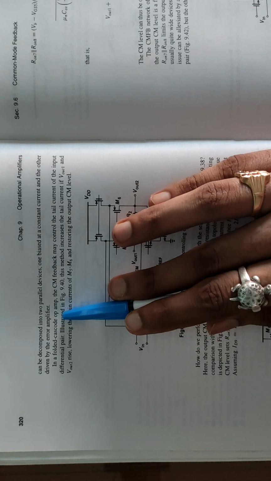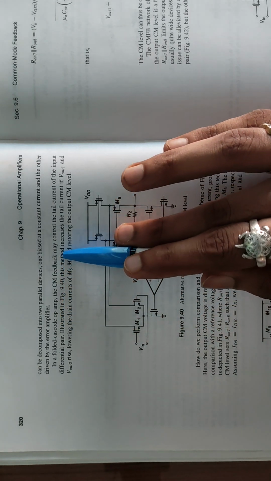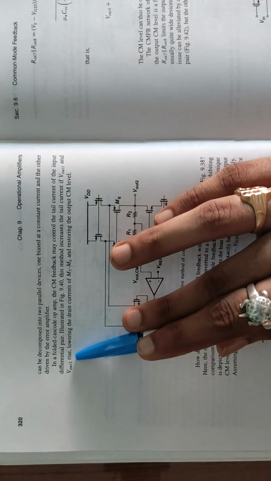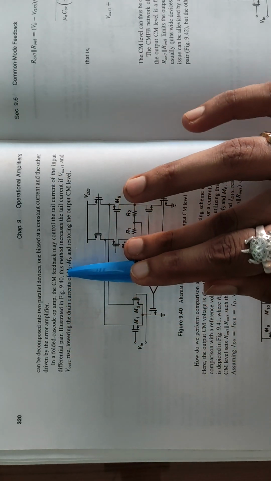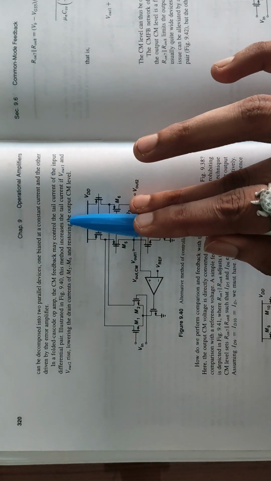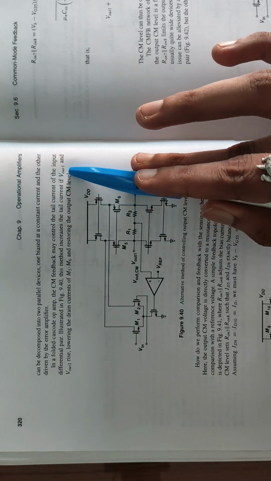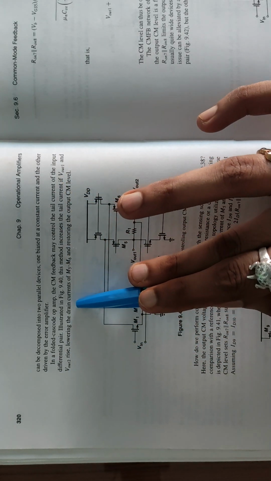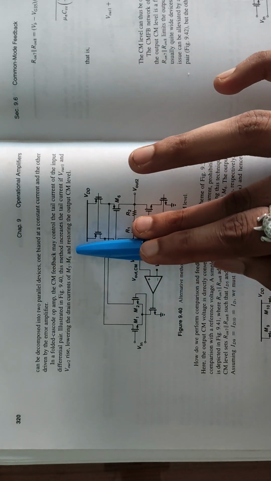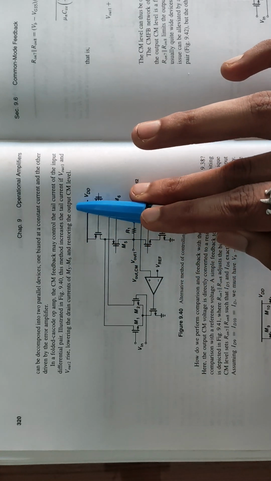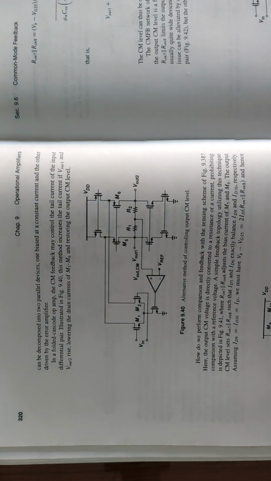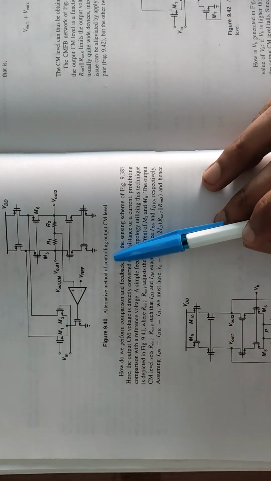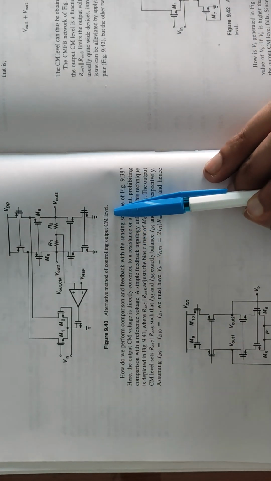In a folded cascode op-amp, the CM feedback may control the tail current of the input differential pair. Illustrated in the figure, this method increases the tail current if Vout1 and Vout2 rise, lowering the drain currents of M5 and M6 and restoring the output CM level. Here you can see in this figure an alternative method of controlling output CM level.